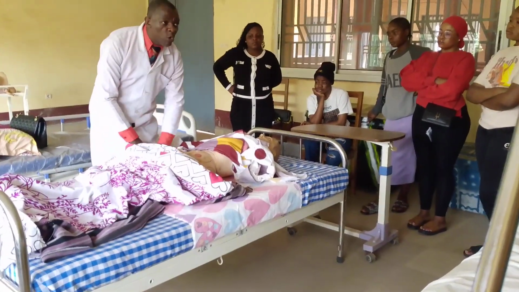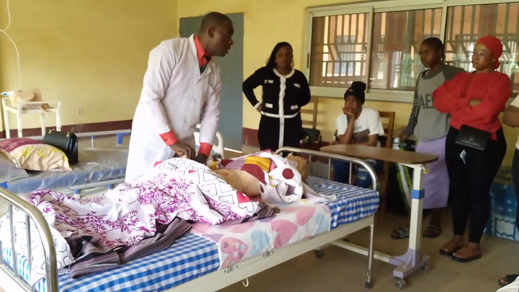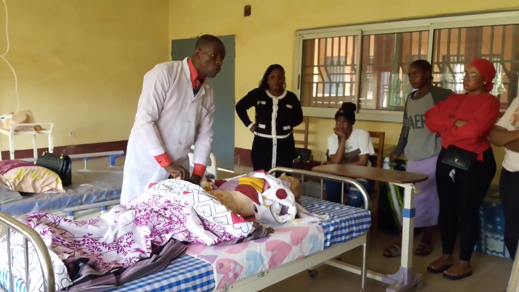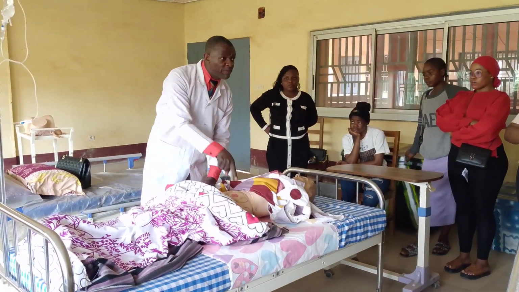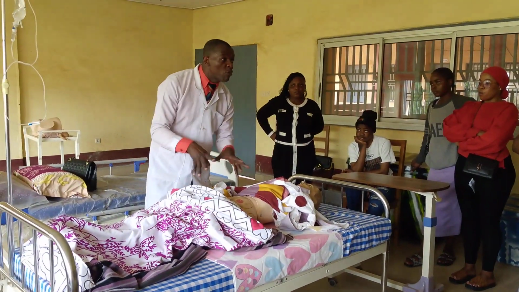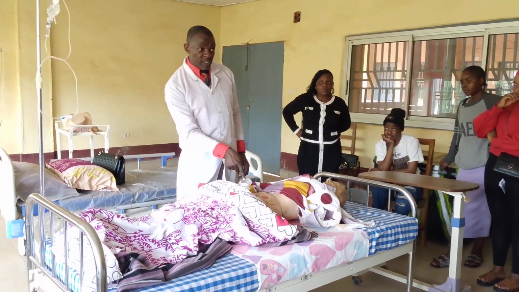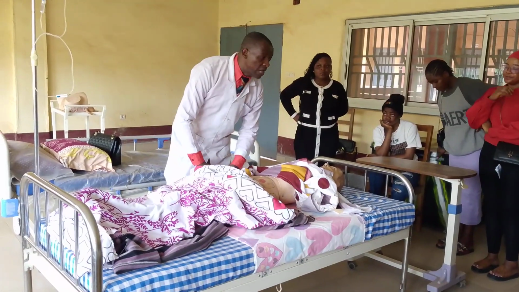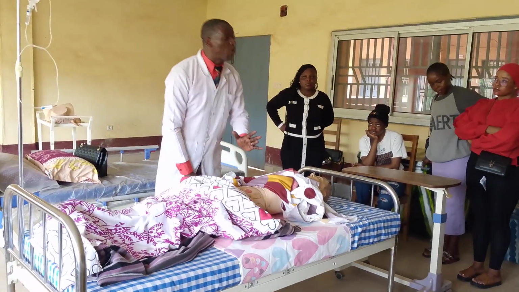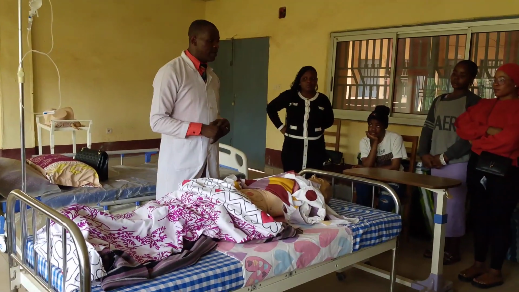You can always hold the woman's hand at the radial pulse, because you want to differentiate it from the fetal heartbeat. Else, you may be hearing the mother's heartbeat, not the baby's heartbeat. So make sure you put the hand on the pulse of the mother and completely confirm that it is different, and that what you are counting is the fetal heart rate.